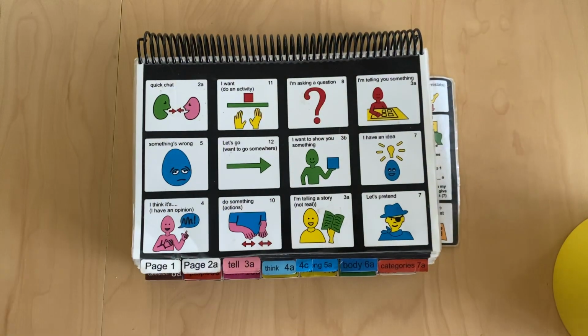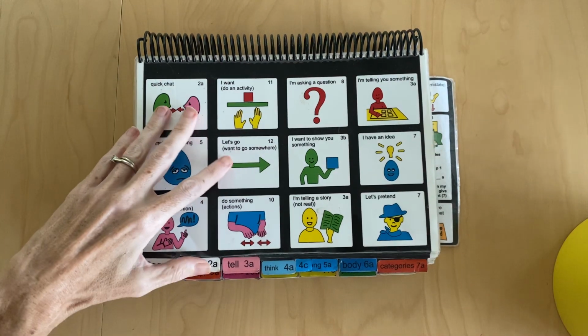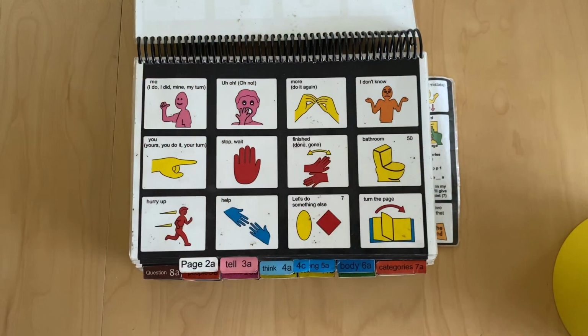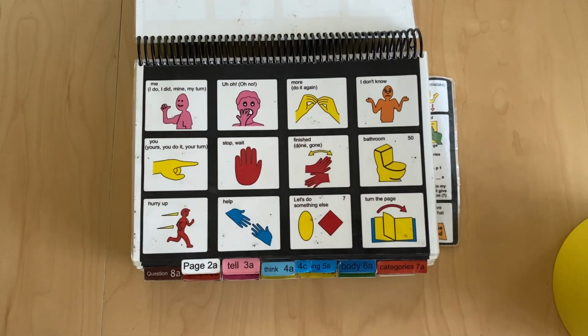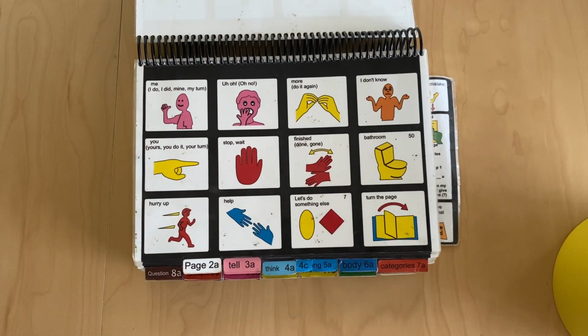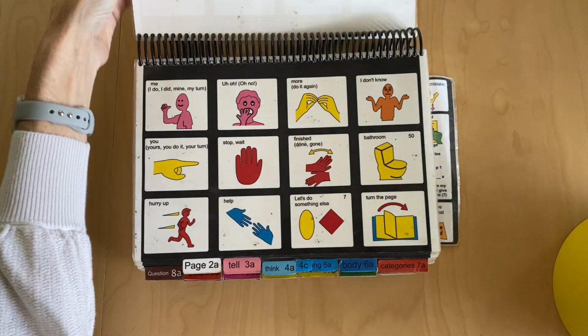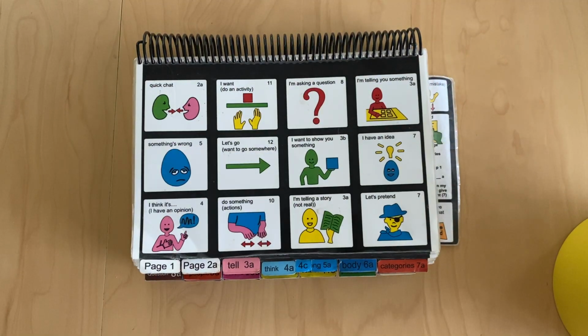Oh, I have something to say. Raising my hand. Quick chat. I don't know. I don't know. Stop asking. You're finished asking. Let's do something else. And those are different ways to model and expand on her message. Maybe I want to say, well, Angela, you are asking, when are we going home?